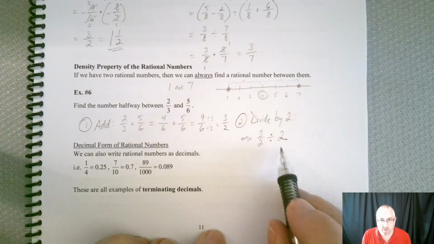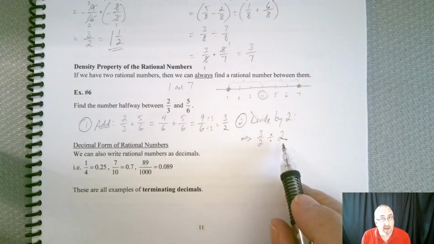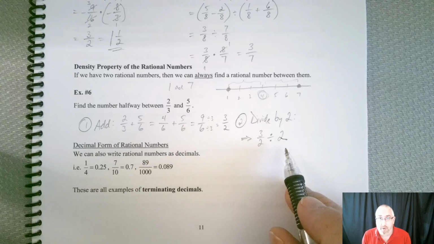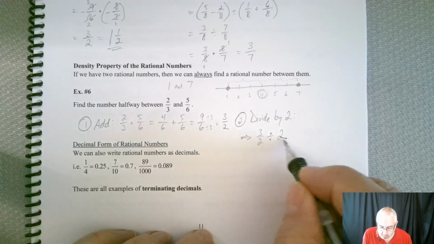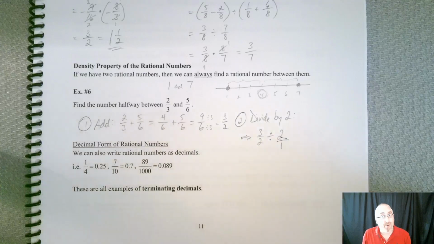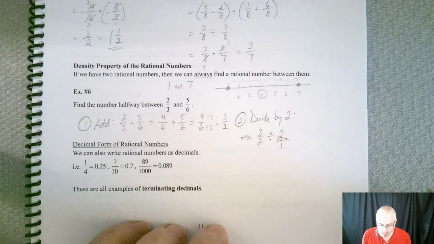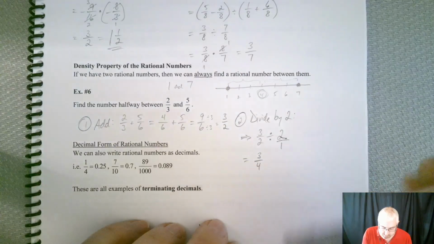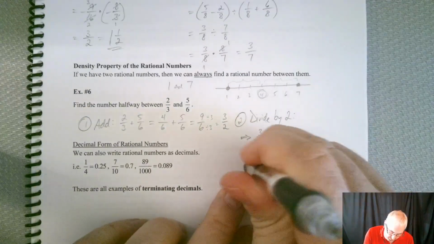Now, this 2, remember what we said, it's a rational number. Any integer or whole number or natural number can be written as a fraction. All we have to do is put it over 1. So if we do that, now we're good to go, because now we can change this using our switch and flip.